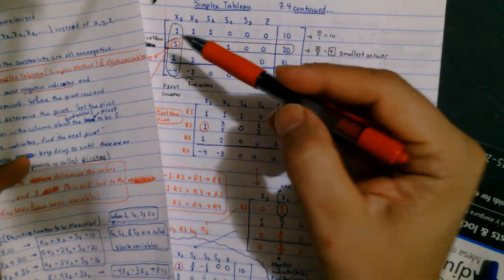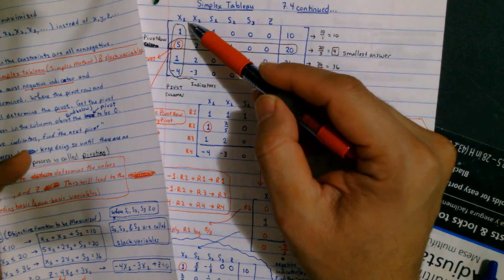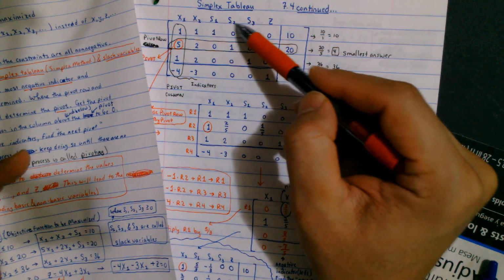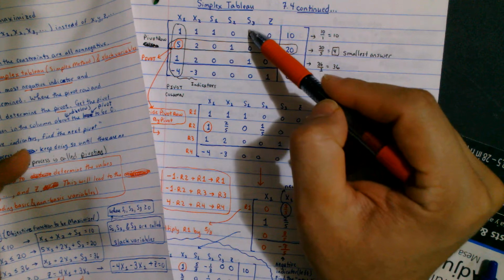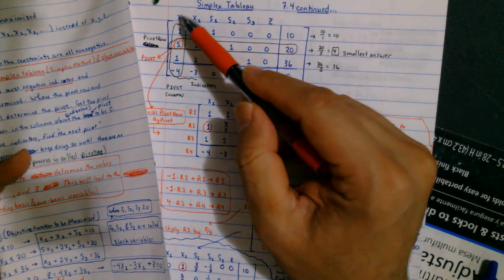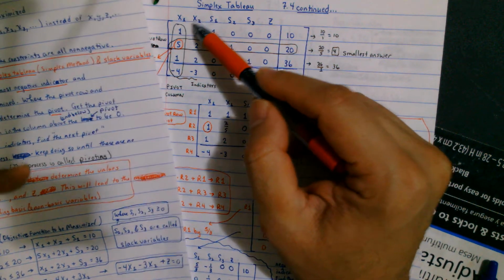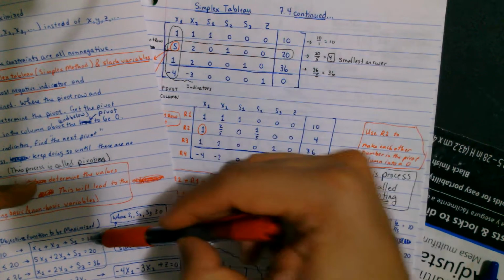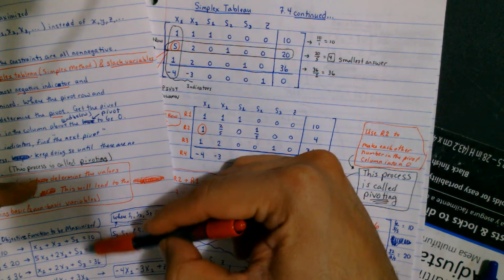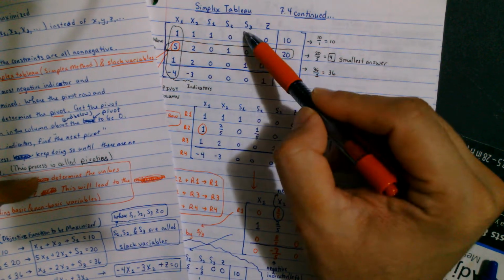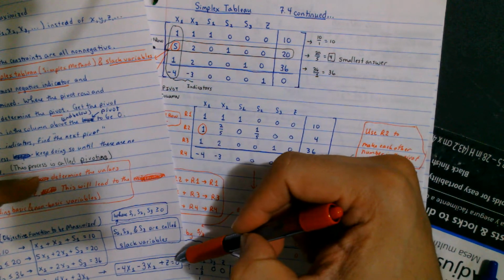Because I'm going to look at all my values, I'm going to have x1, x2, then I'm going to put my slack variables after, s1, s2, s3, then a z variable. So I'm going to have my x's, x1, x2, x3, depending on what I need. In this case, x1, x2. Then I have s1, s2, s3. Then my objective function, my z value.